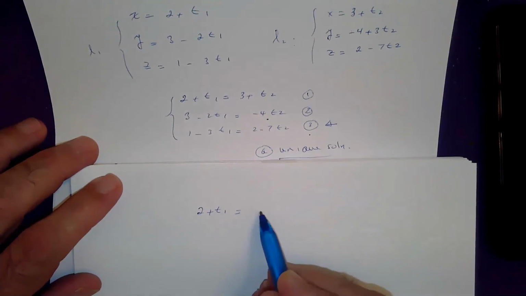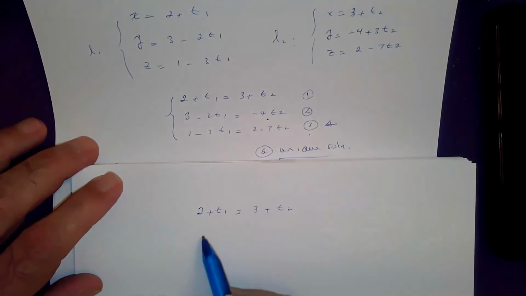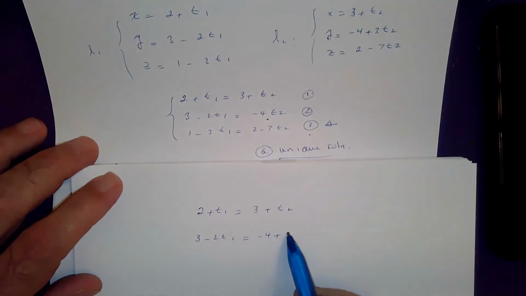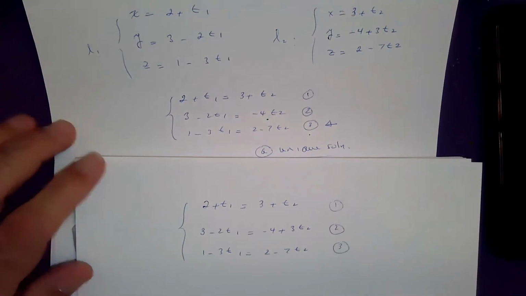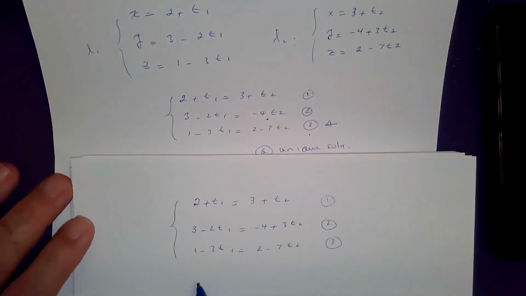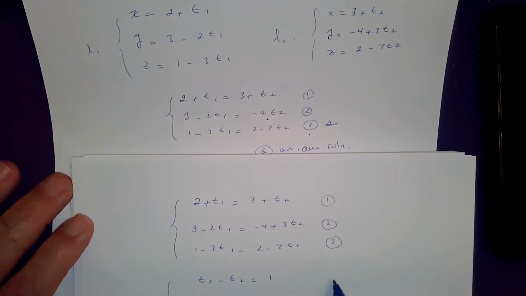2 plus T1 is equal to 3 plus T2, but you saw where I was going with that. Thank you for catching me on that one. And this is 1 minus 3T1 is equal to 2 minus 7T2. Do I have it correct now? So where were we? T1 minus T2 is equal to 1, 2T1 minus 3T2 is equal to negative 7. Am I doing this right? That's equation 1 and 2 in standard form, correct?